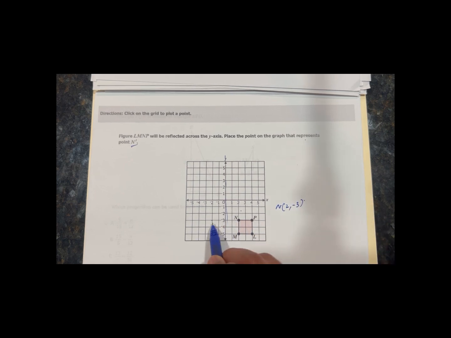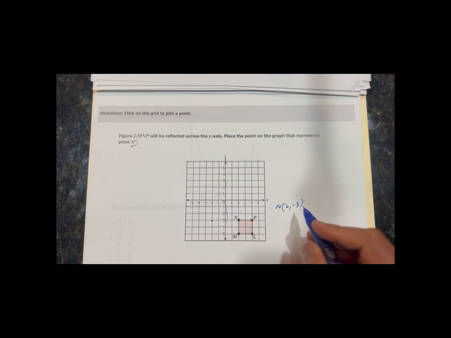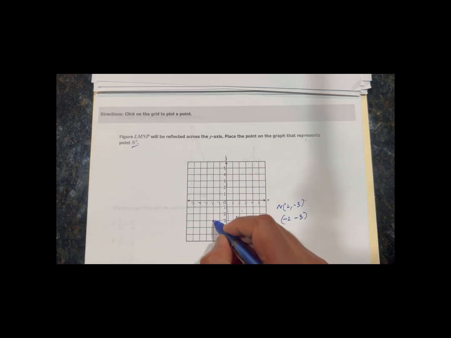So if you reflect this across the y-axis, this is where it's going to be. It's going to be minus 2 and minus 3. So this is where N dash is going to be. Minus 2, minus 3.